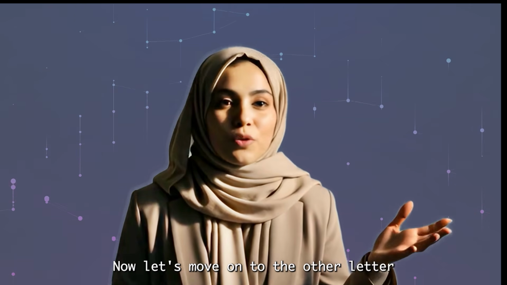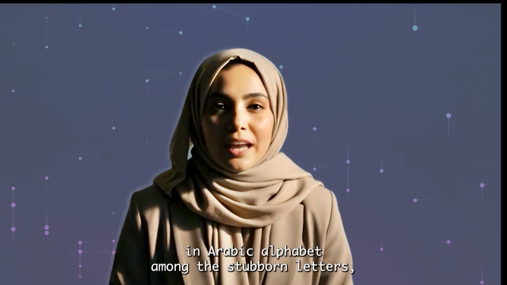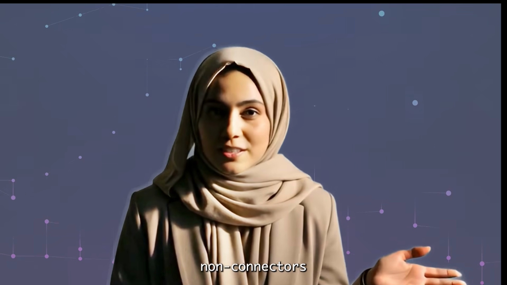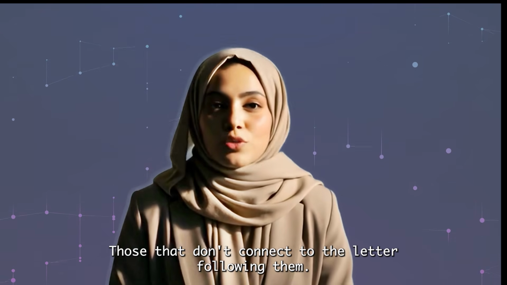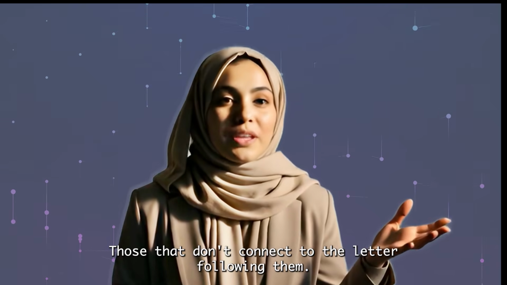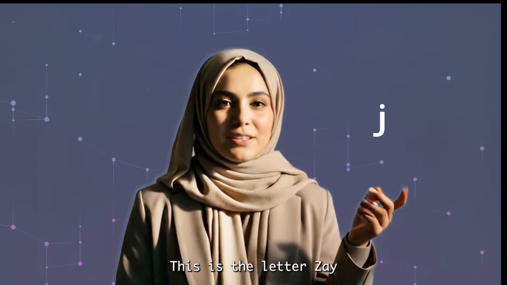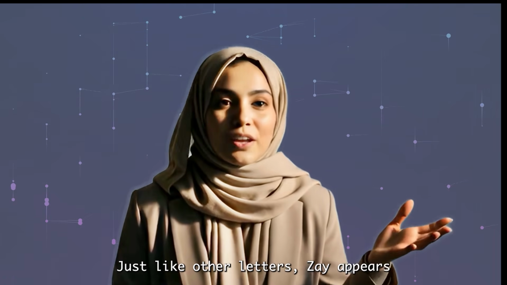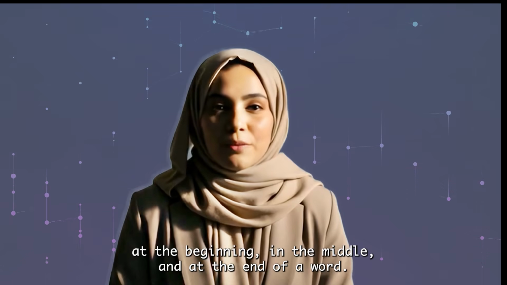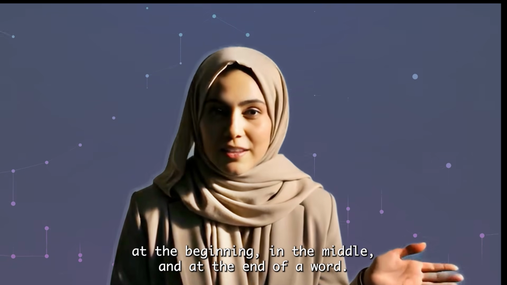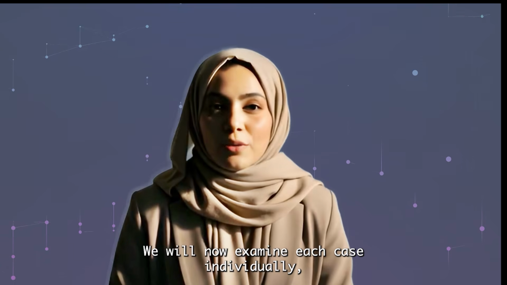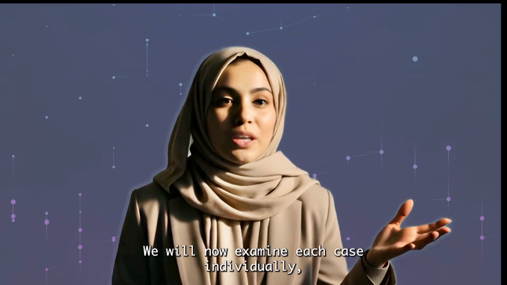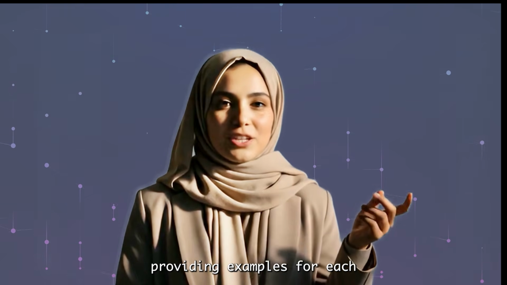Now, let's move on to the other letter in the Arabic alphabet among the stubborn letters, non-connectors, those that don't connect to the letter following them. This is the letter zai. Just like other letters, zai appears at the beginning, in the middle, and at the end of a word. We will now examine each case individually, providing examples for each.